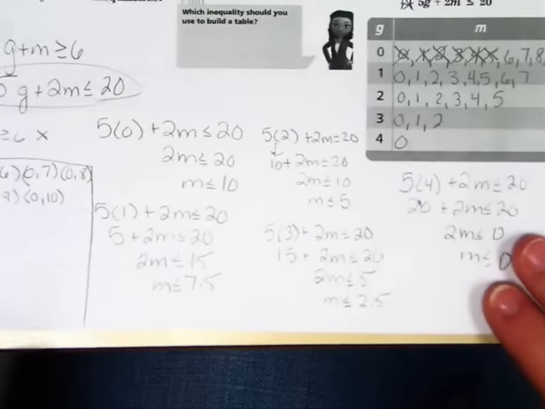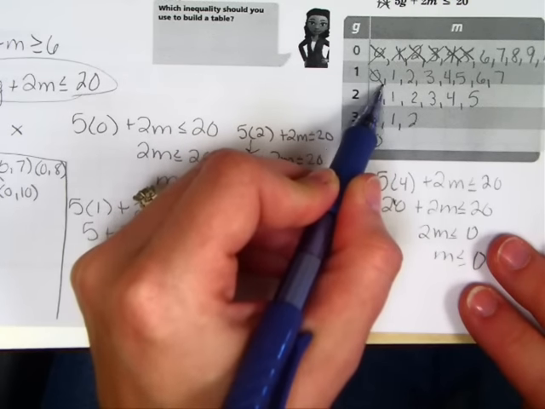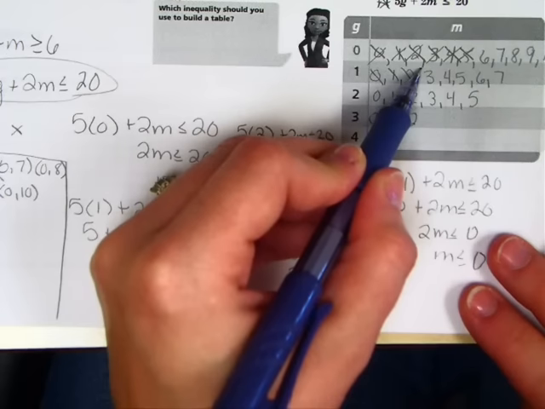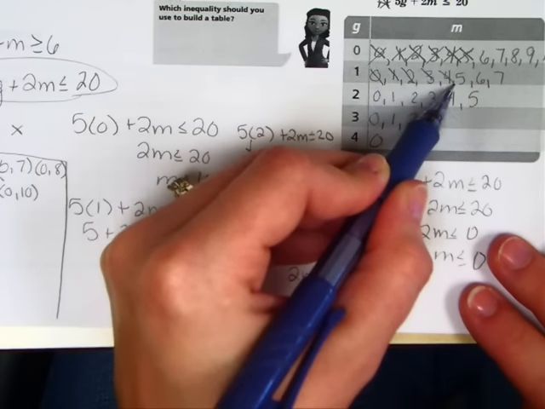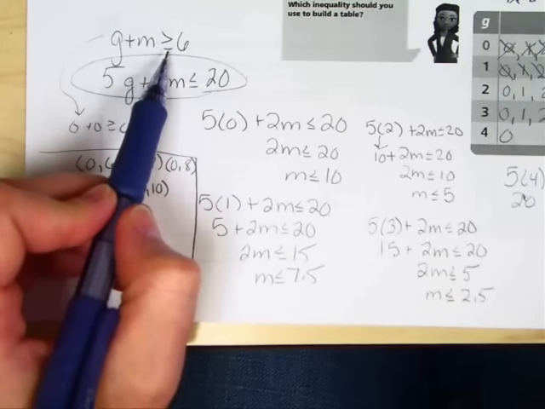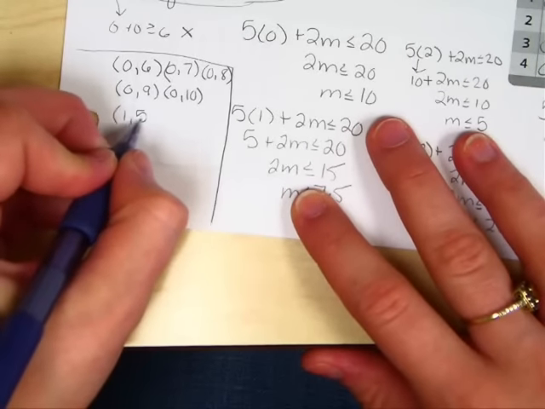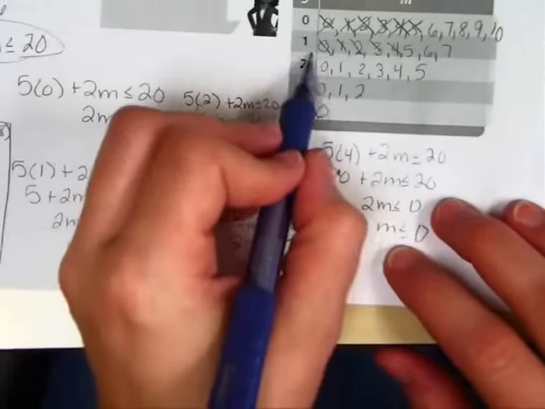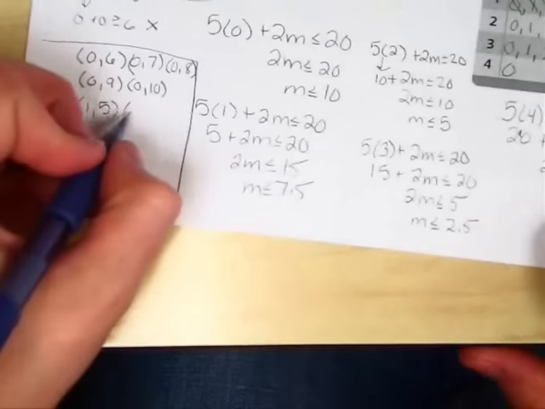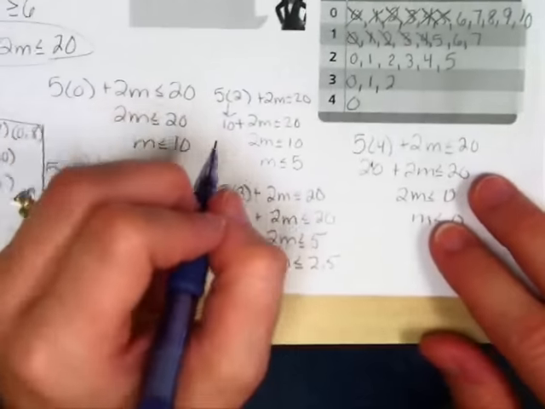We need them to be greater than or equal to 6. Now we go down to 1. 1 plus 0, no. 1 plus 1, no. 1 plus 2, no. 1 plus 3, no. 1 plus 4, no. Now 1 plus 5 is 6, and we are trying to get greater than or equal to 6. So 1 and 5 is a solution. Also, 1 and 6 is a solution, and 1 and 7 is a solution, because all of those add to be 6 or higher.